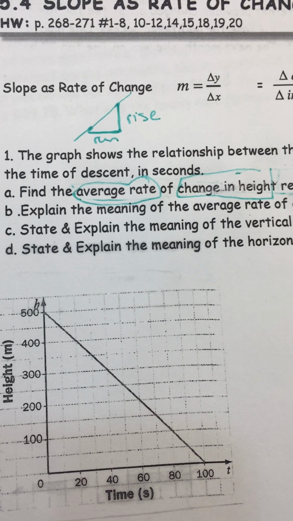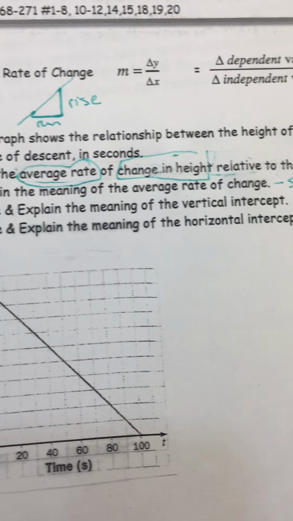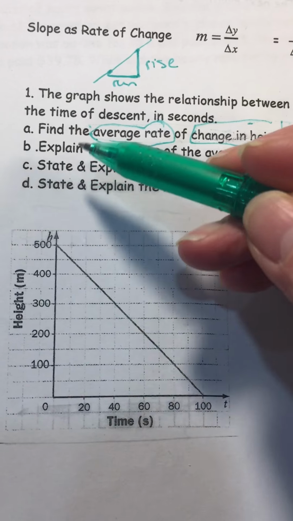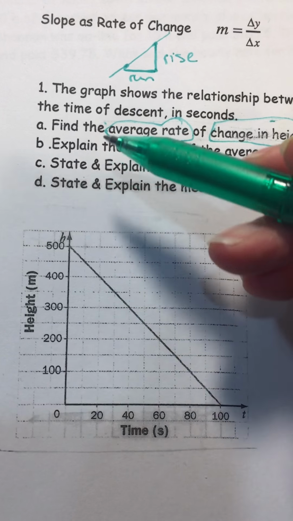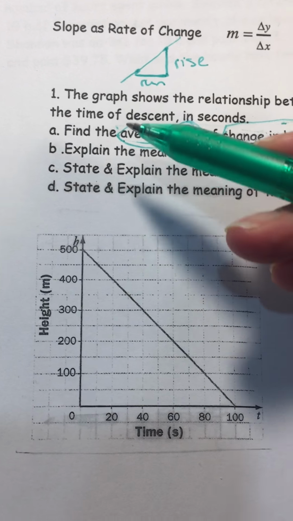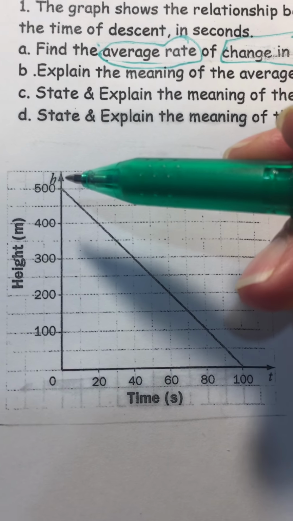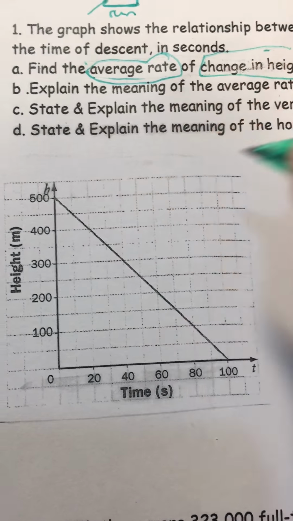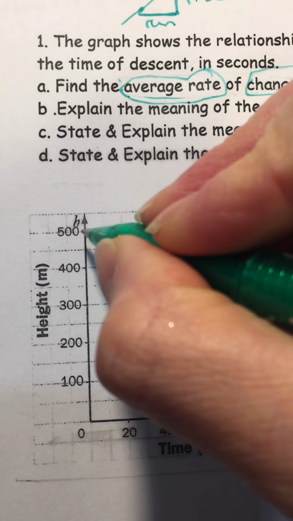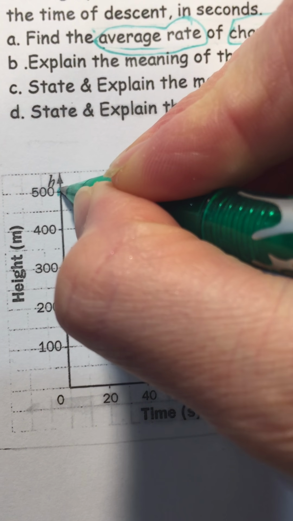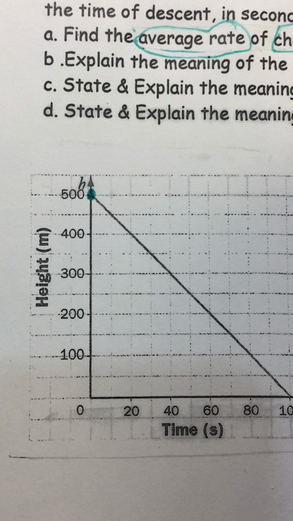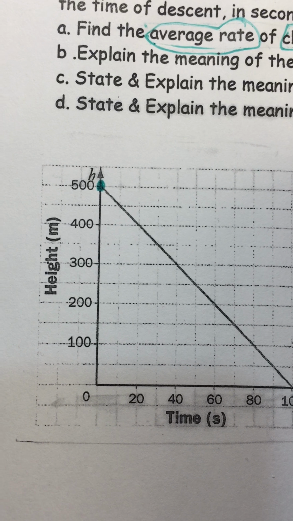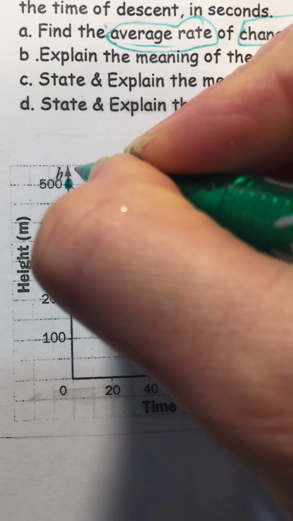C. State and explain the meaning of the vertical intercept, and then we're going to do the same for the horizontal intercept. So this is the vertical axis. It's the dependent variable. It's often our y-axis, but in this case it's an h-axis because it's height. The intercept is where the line crosses the y-axis or the vertical axis, and that point has coordinates 0, 500.